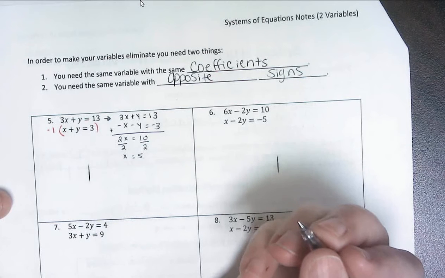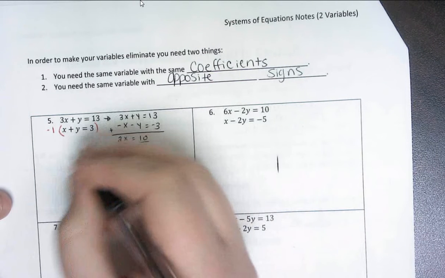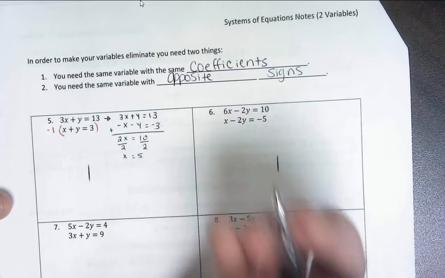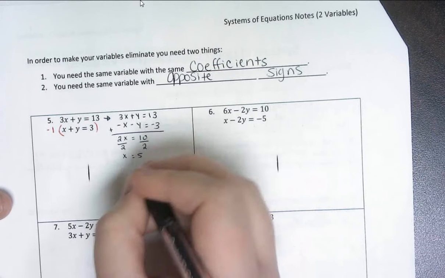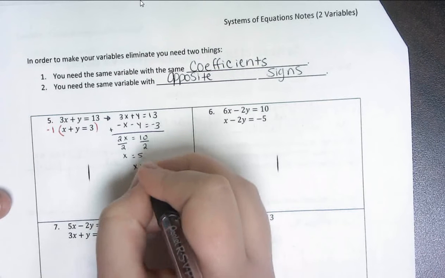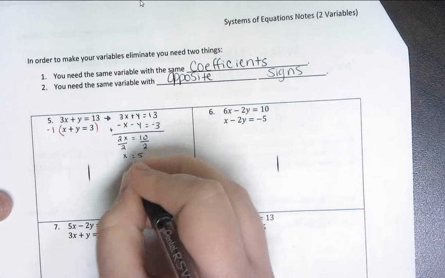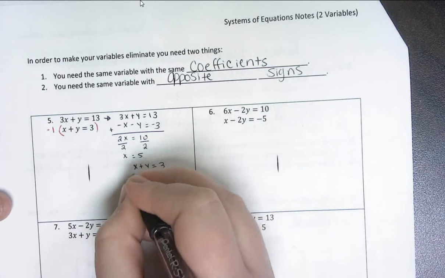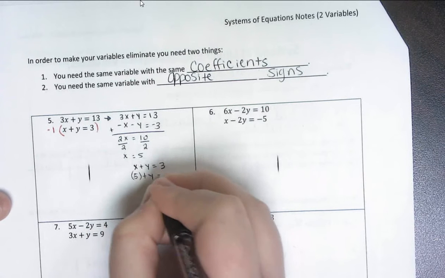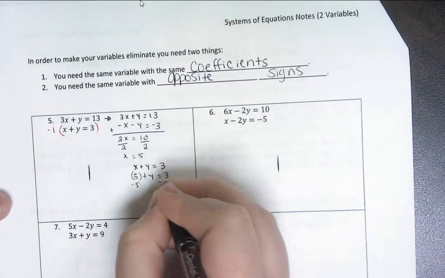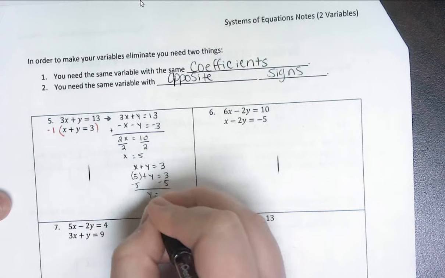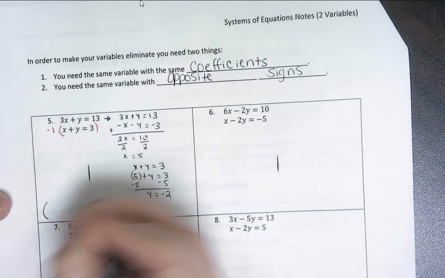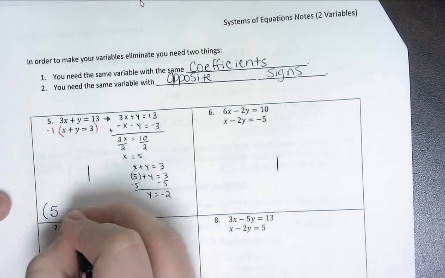So now I'm going to plug my 5 into one of my equations. So it doesn't really matter which one, but I'm going to choose the bottom one because it seems to be the easiest. So 5 was my x, so I'm going to plug in a 5 here. And then I would minus 5 on both sides to get the y by itself. So x was 5, -2 was y.